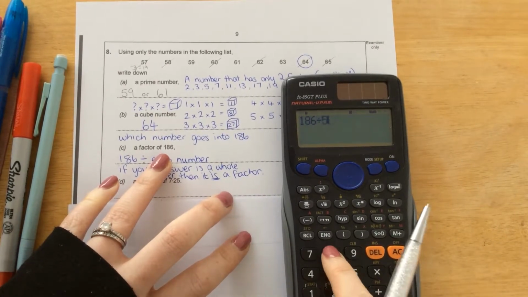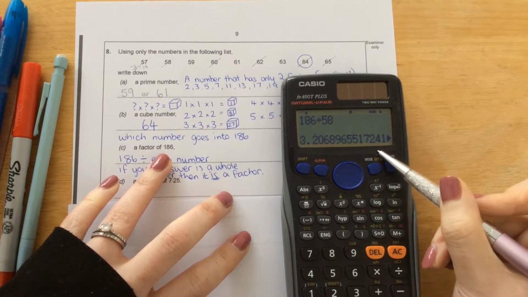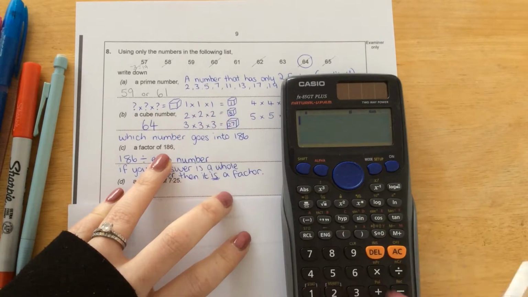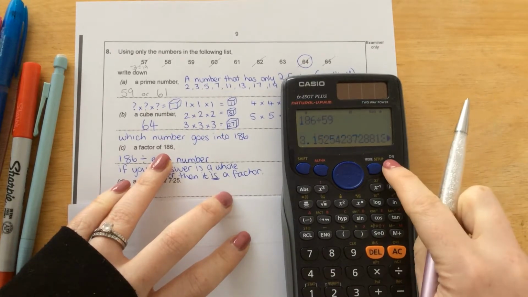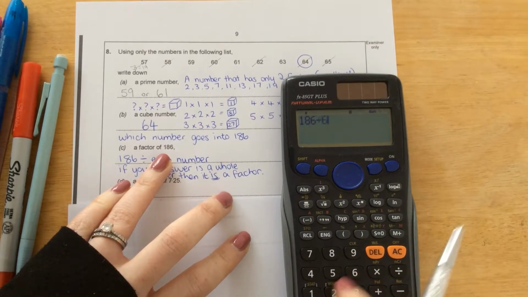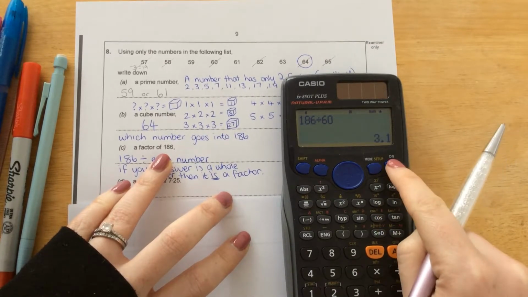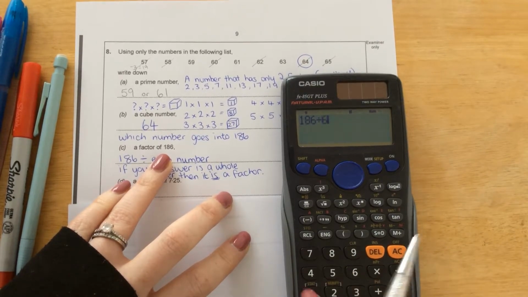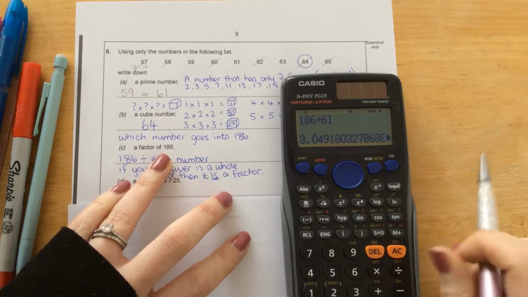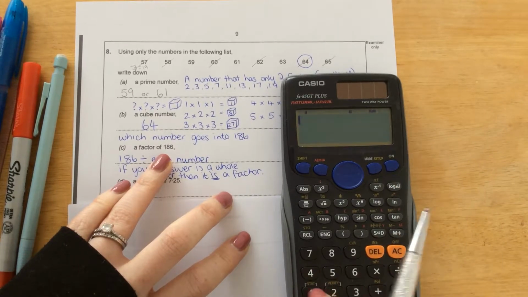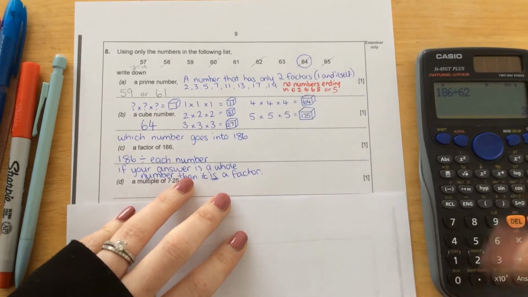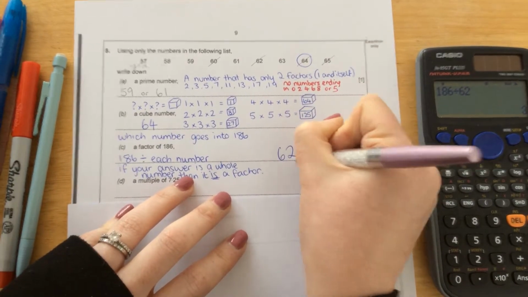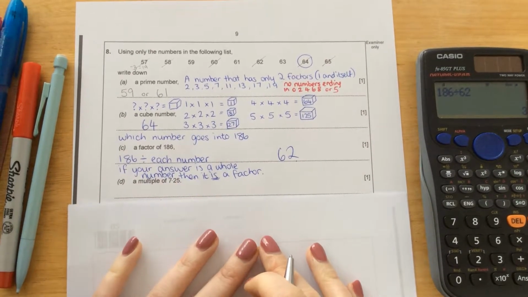186 divided by 58. So that's come up as a decimal again, so that's not a whole number. 186 divided by 59, that's come up as a decimal again. 186 divided by 60, that's another fraction. 186 divided by 61, that's another decimal or fraction. 186 divided by 62, 3. So that there is a whole number. So that means that 62 is a factor of 186.